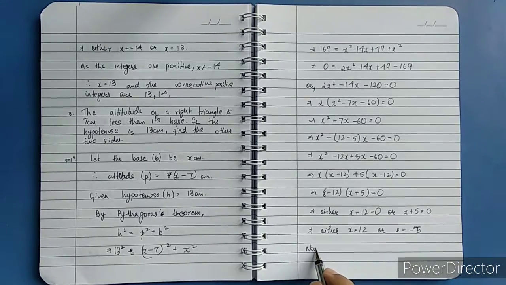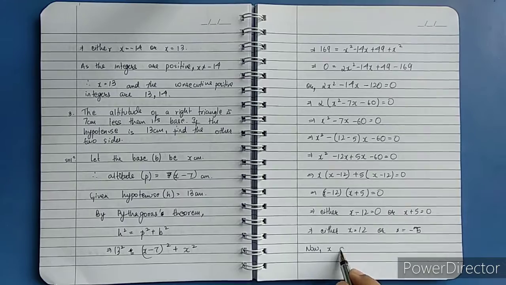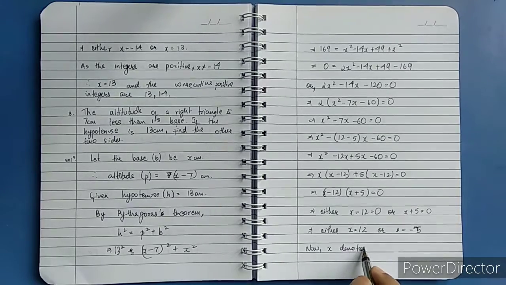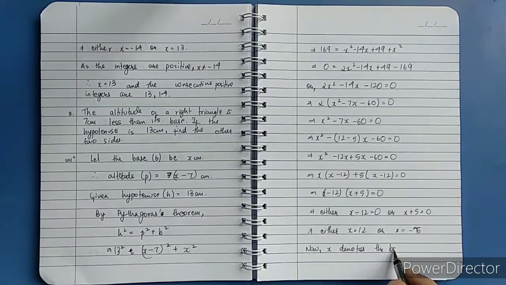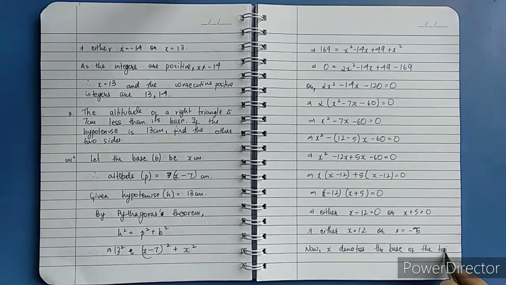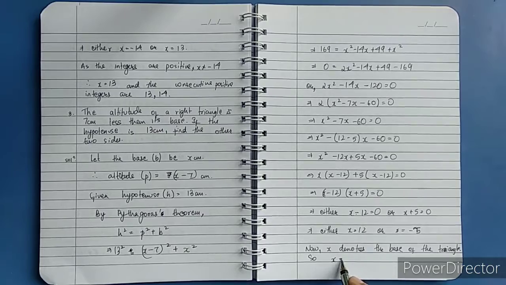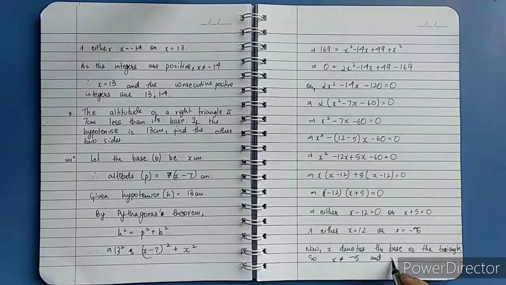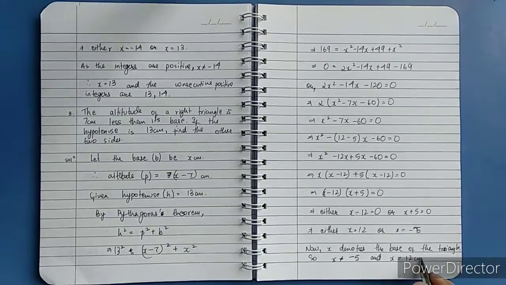Now, x denotes the base of the triangle, so x cannot be negative. So x is not equal to minus 5 and x will be equal to 12 centimeter.